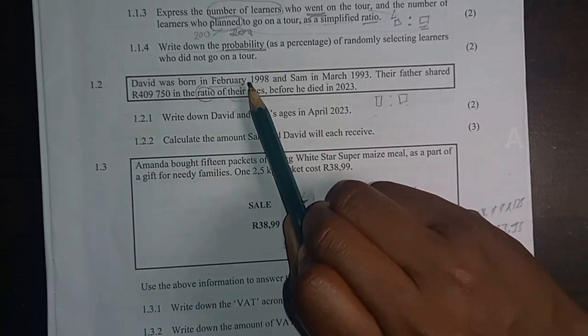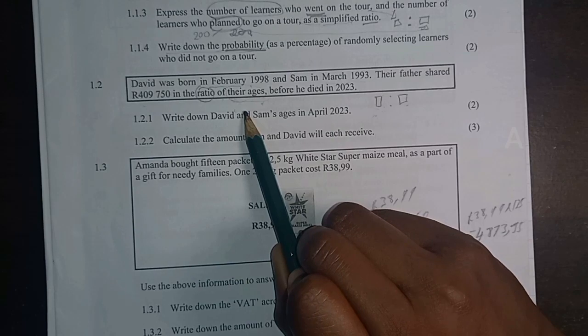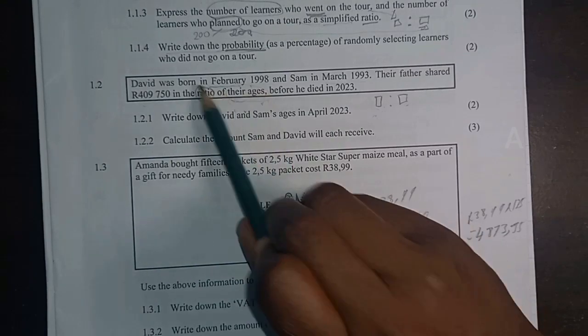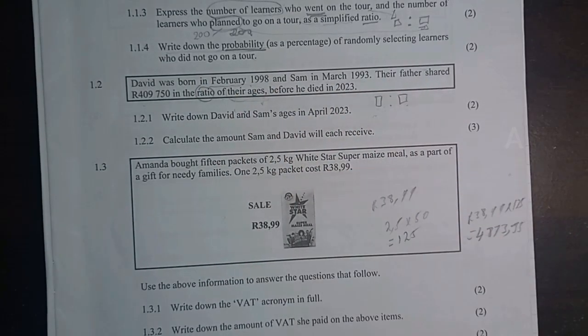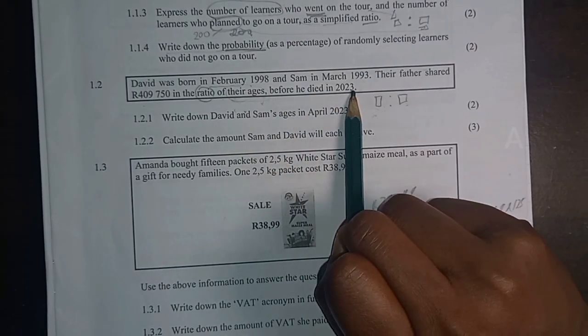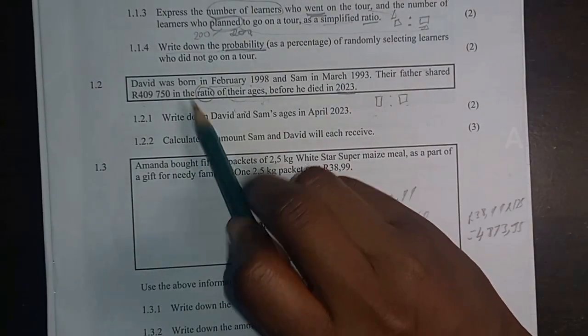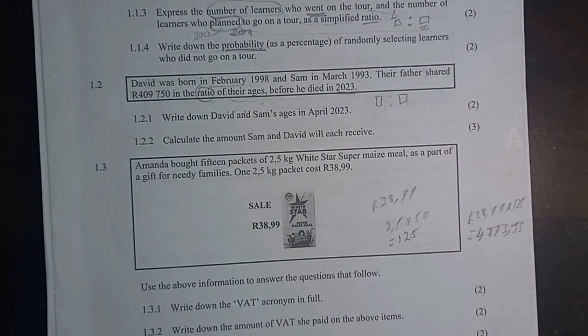It doesn't say from their date of birth. It doesn't say from their year of birth. It says age. So how old are they? It's not given there. We have to calculate. Before he died in 2023. So he died in 2023 and the money is going to be shared like that.